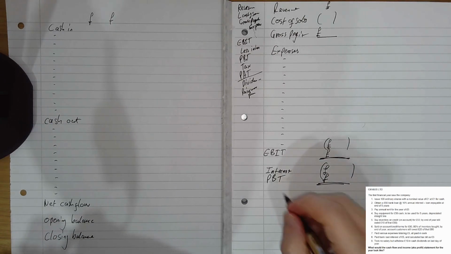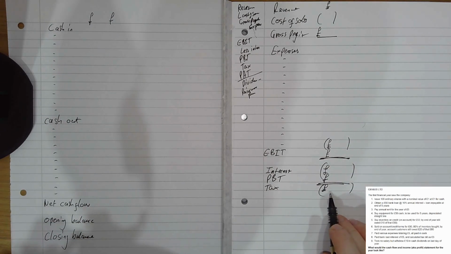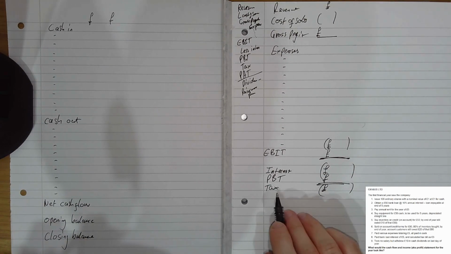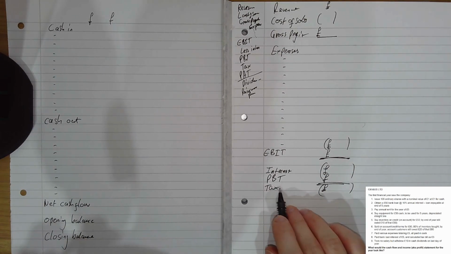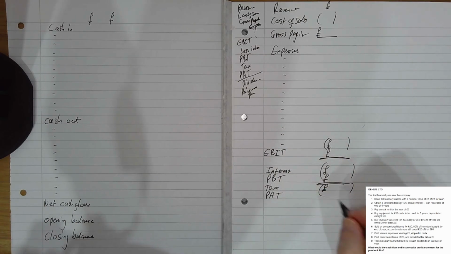And then I'm going to have my tax bill over here. I'm going to subtract that, so I put that in brackets. Okay. And that's going to give me my PAT, profit after tax, or profit for the year.